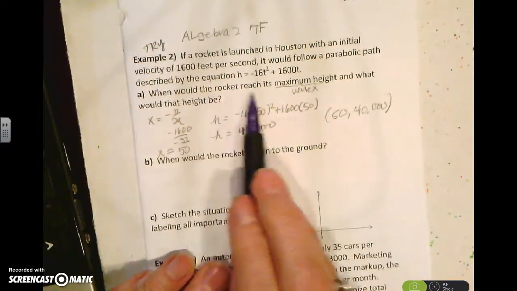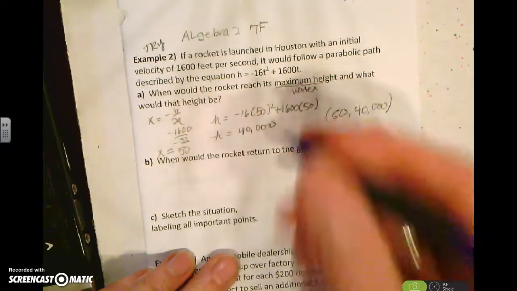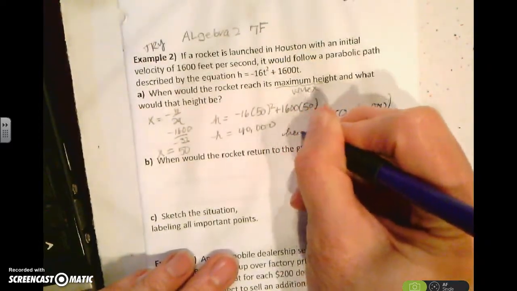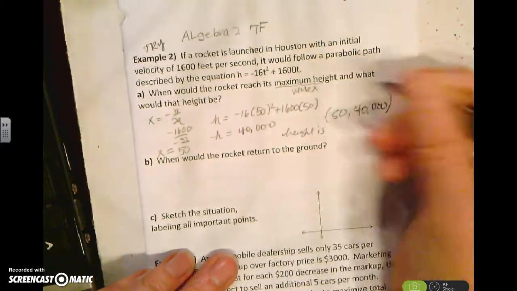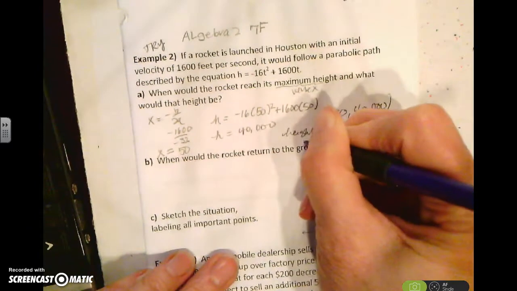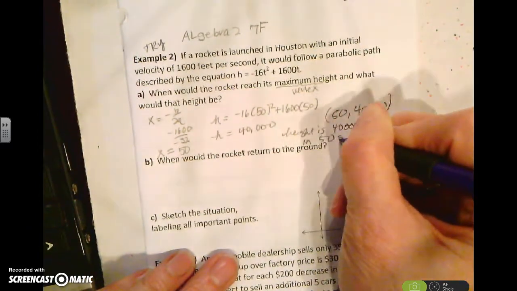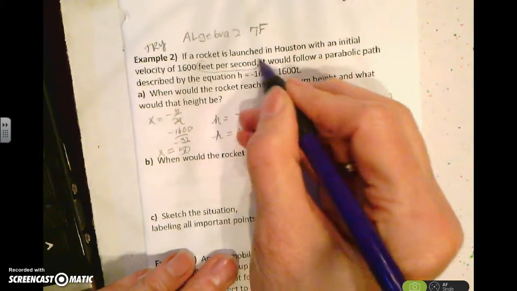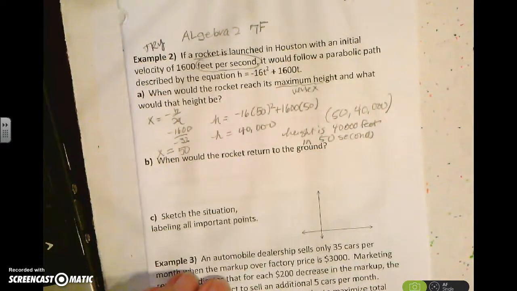So the question asks, when will it reach its maximum height? And what will the height be? So the height is 40,000 feet in 50 seconds. And you can kind of get those units right up there by looking at your problem.